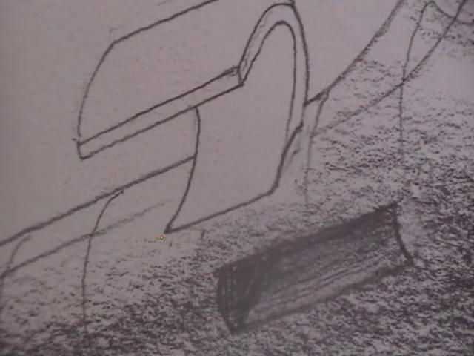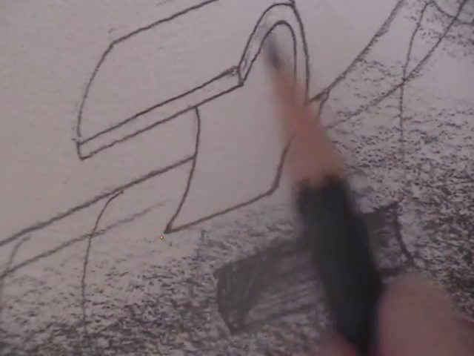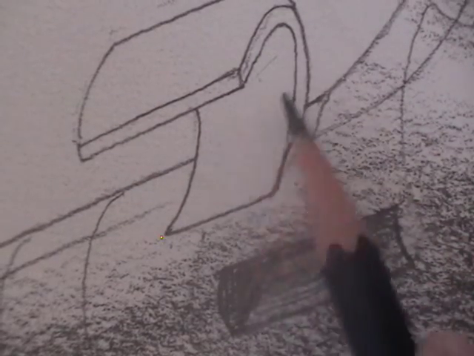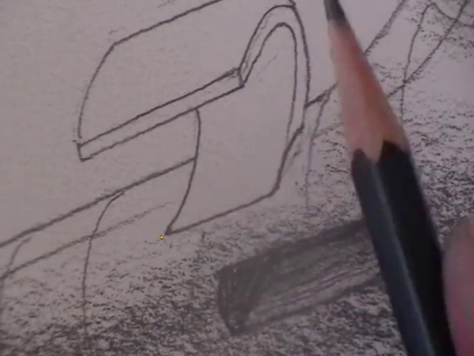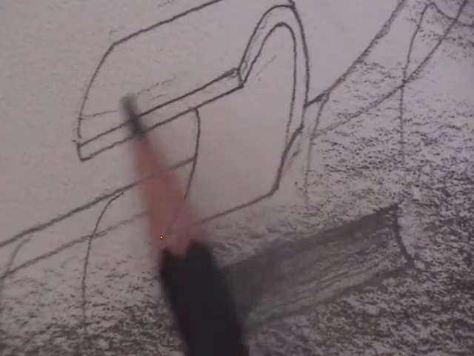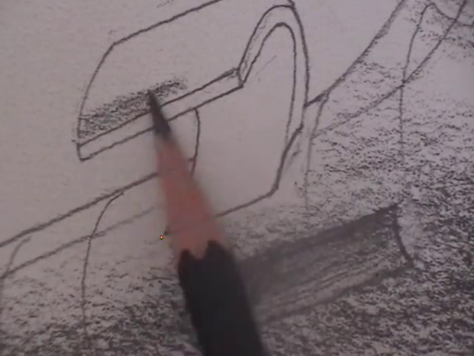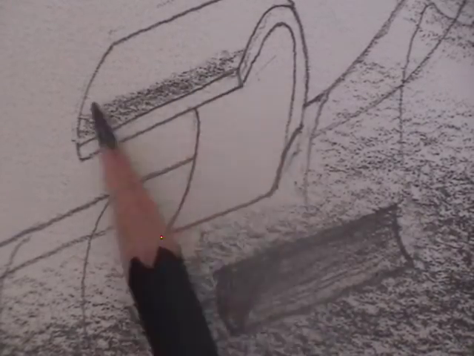Okay, so the next thing is, once again, the light's going to catch the top of this. It's not going to catch hardly anything under there and maybe a little bit here at the bottom. So it's going to be pretty dark here.